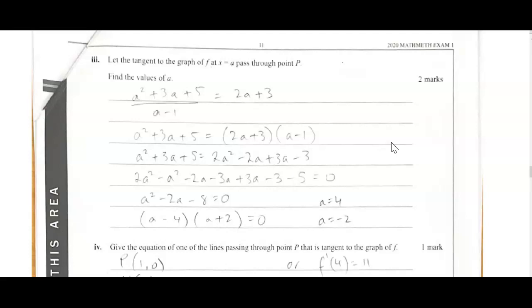So it's quite a straightforward one, but you do have to be careful with your negatives, and I guess you're cancelling out and just making sure you don't make any small errors or avoidable errors. Okay, so we get a equals 4 and a equals -2. Okay, so not a difficult one. I guess perhaps knowing that you let your two slopes equal each other.